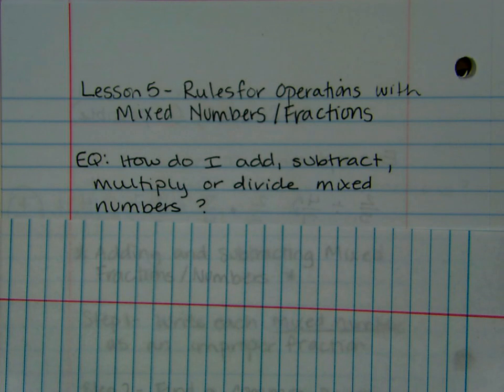Math. Today's lesson is for Math 7. It is September 29th, 2020. And in today's lesson, we're looking at Lesson 5 out of our textbook. And our topic today is going to be rules for operations with mixed numbers and fractions.